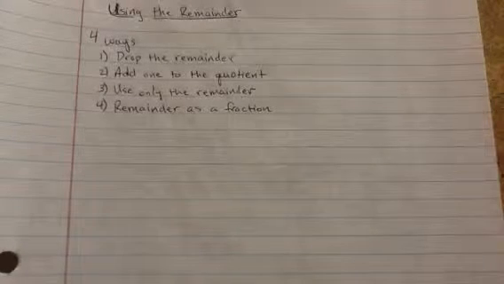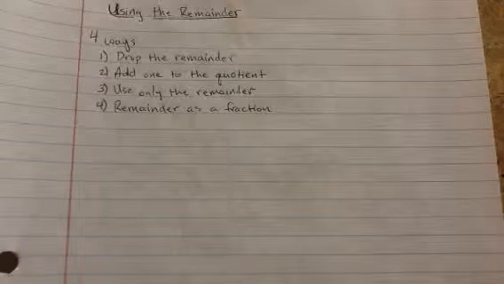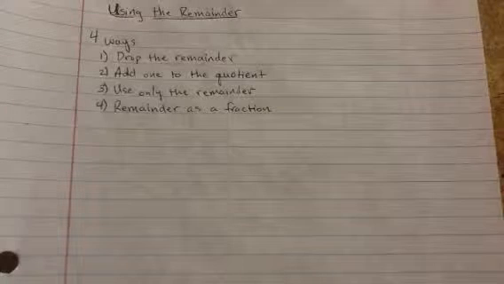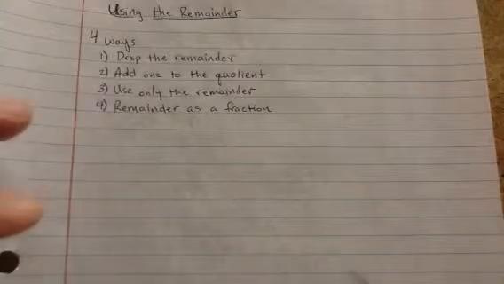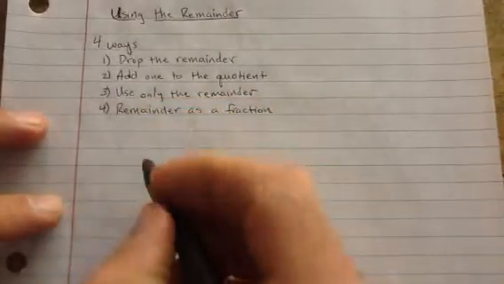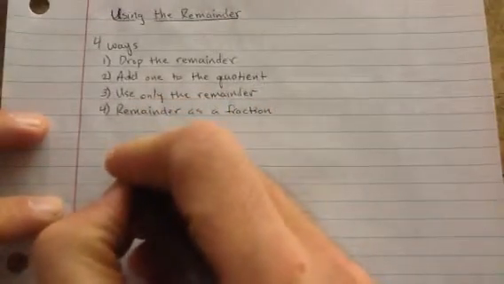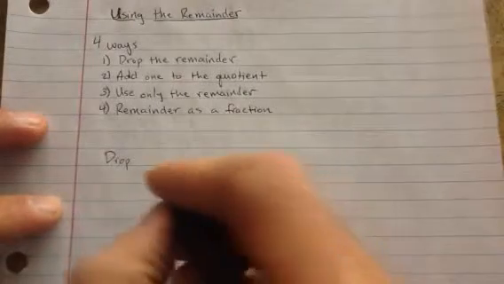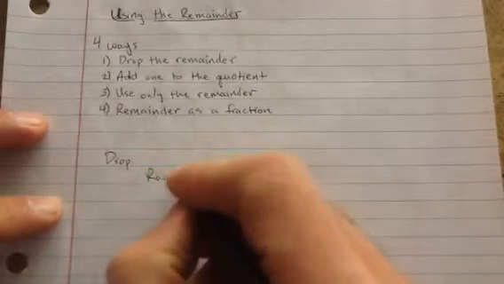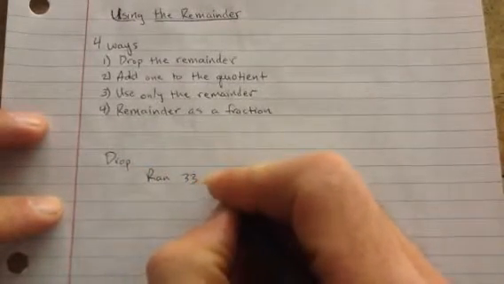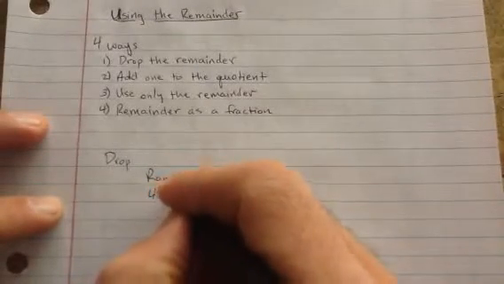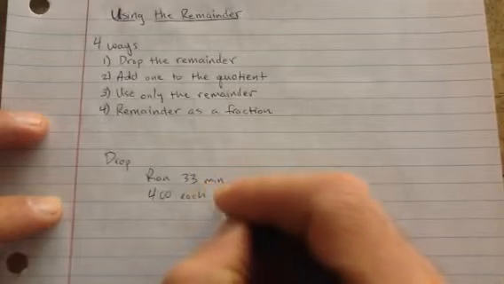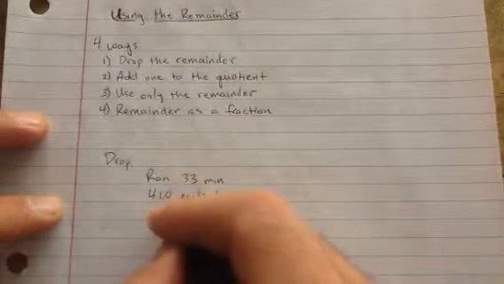For instance, when would we drop the remainder? This would happen when the item being divided is not very important or we're looking for full sets. For instance, we would drop it in a situation where you ran for 33 minutes and each lap around the track took you 4 minutes, and we want to know how many full laps.